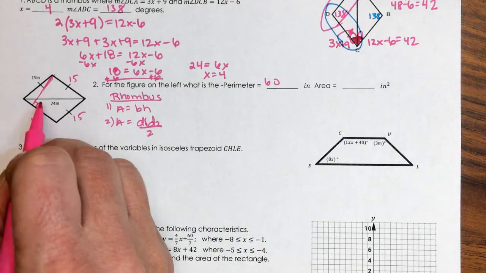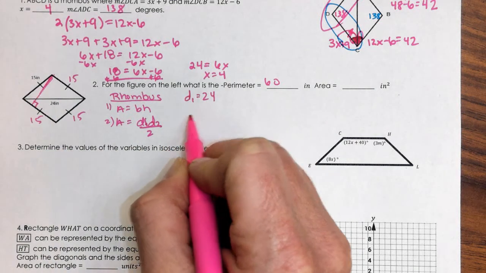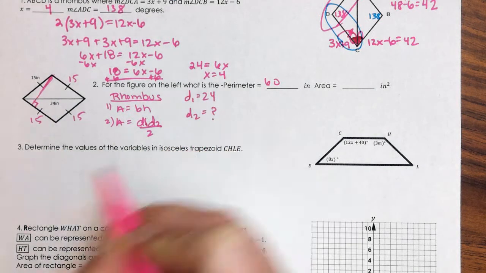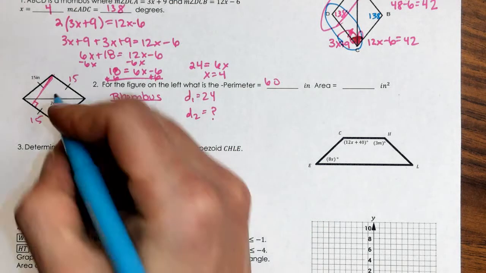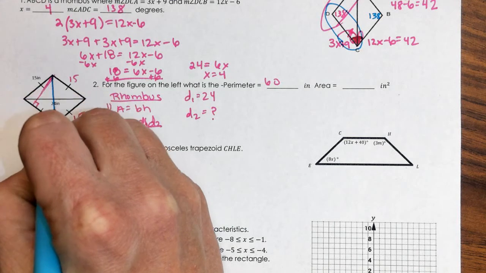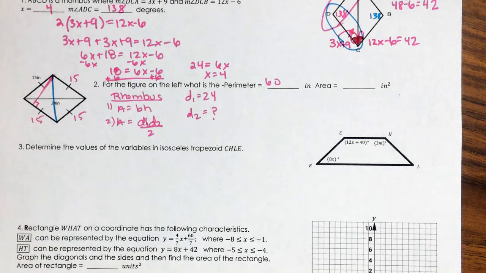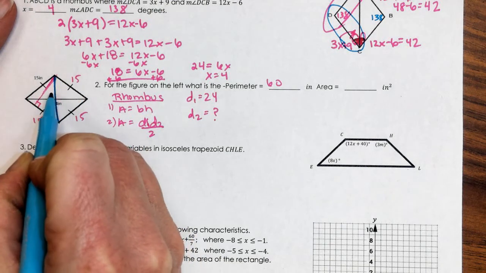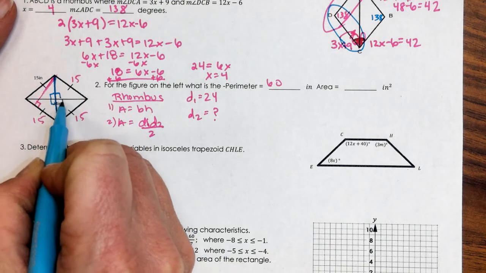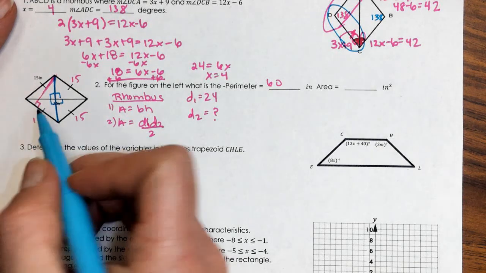And so I have D1 here. I'm going to call D1 24. I need D2, which I don't know what it is. D2 can actually be found by finding the other diagonal. So I need this diagonal here, and my diagonal is supposed to be straight for sure. When I look at the diagonals of a rhombus, I realize that it makes 4 right triangles, 4 congruent right triangles.